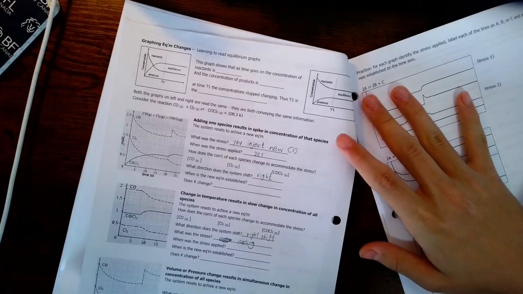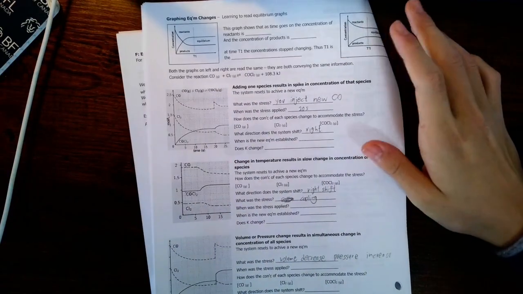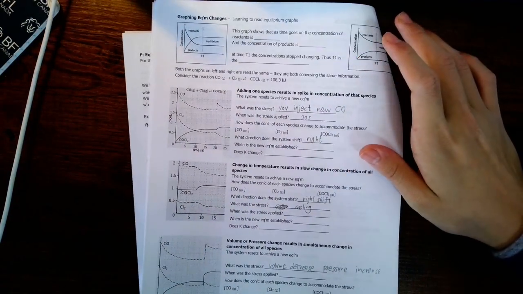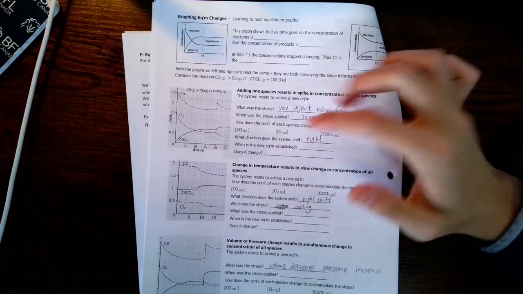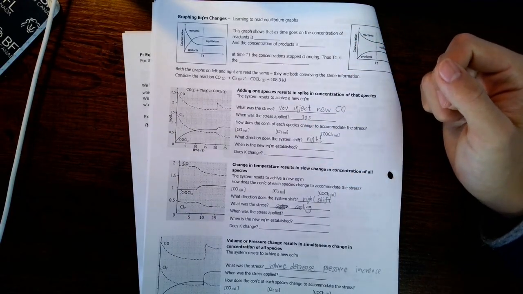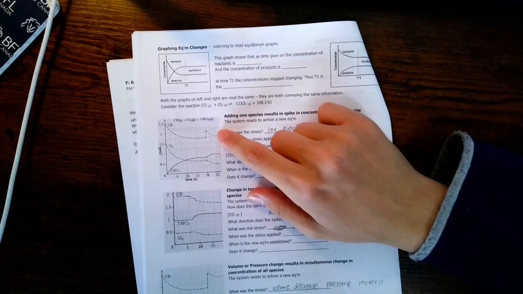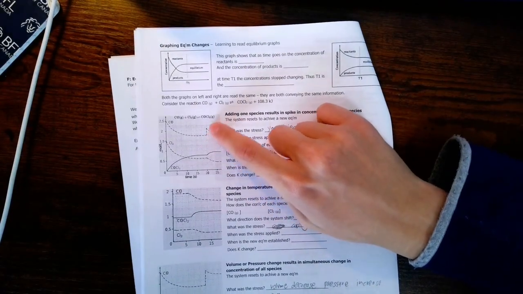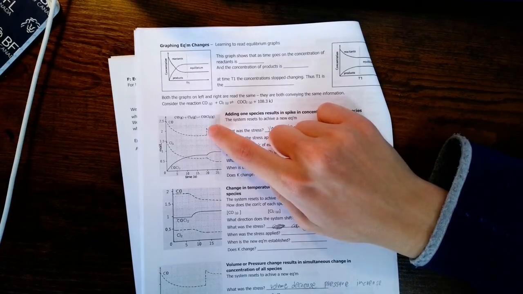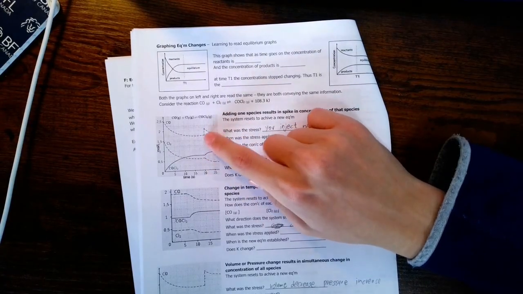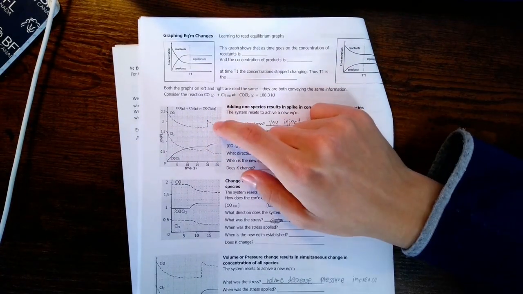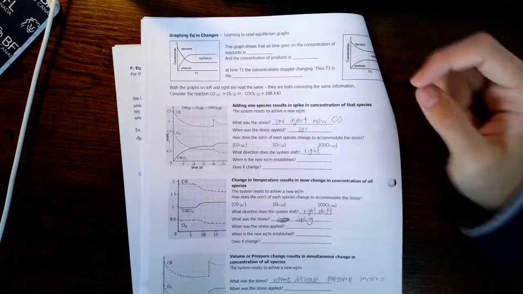Okay, hello everyone. Today we will continue working on the equilibrium. And first we're gonna talk about some graphs. So as you can see, this is the concentration of each substance. And sometimes you're gonna see a peak, and it goes up or goes down. And the new equilibrium will be established.